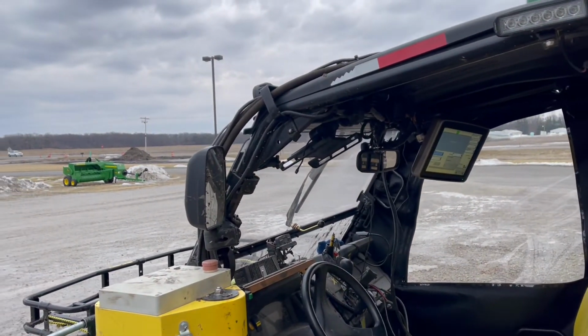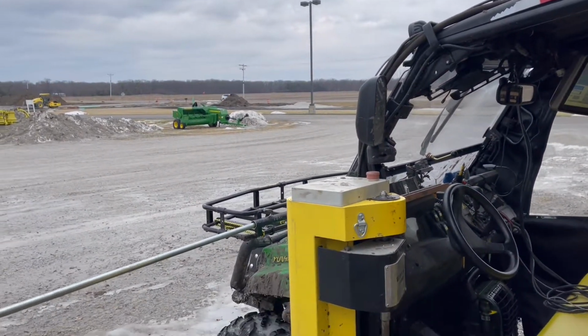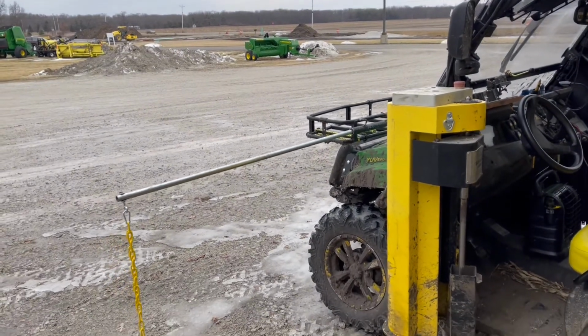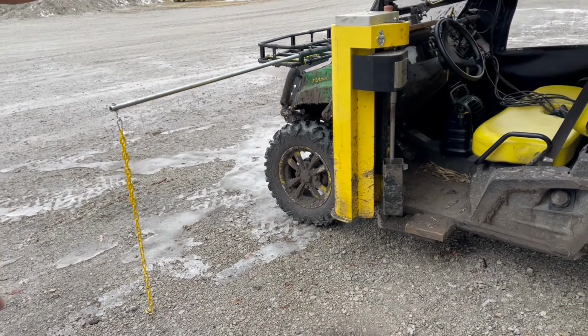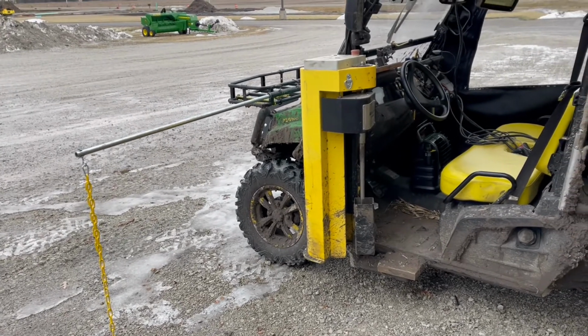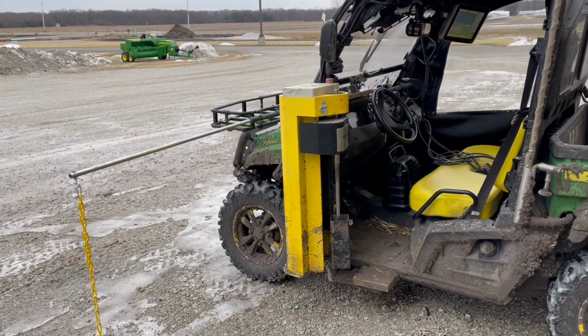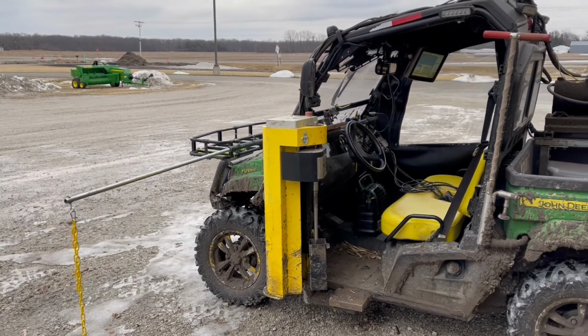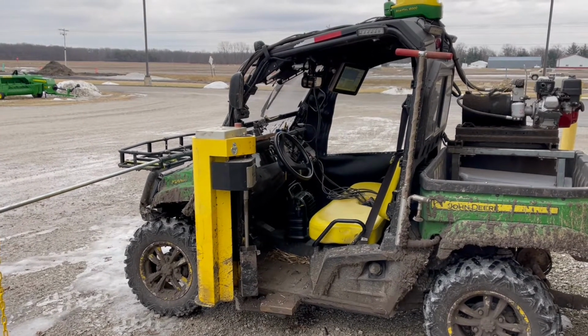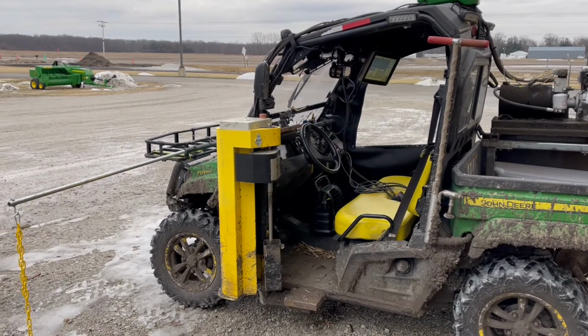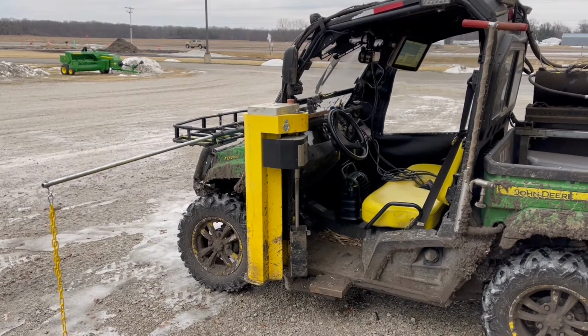The other thing up front: due to the need for more accurate boundaries, we have mounted a small pole with a chain to hang down so that it's a visual reference and we can more accurately follow the actual edge of the field to create a very accurate boundary.